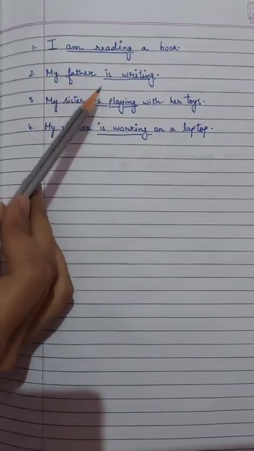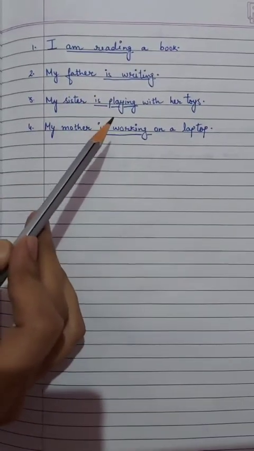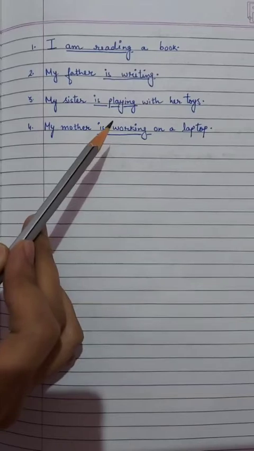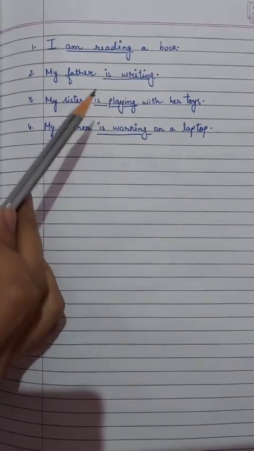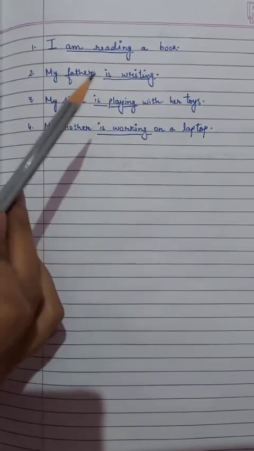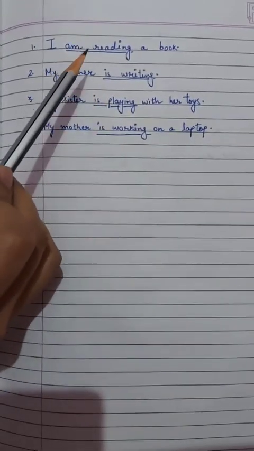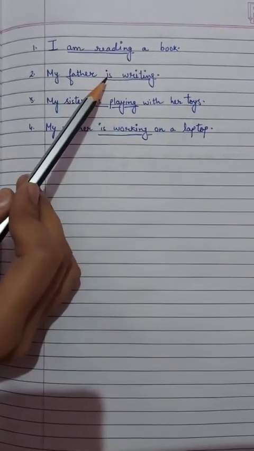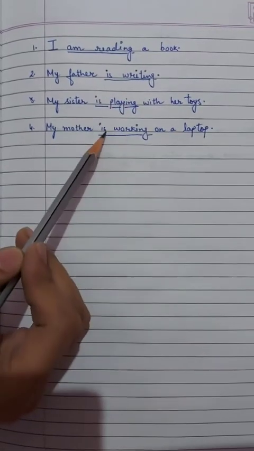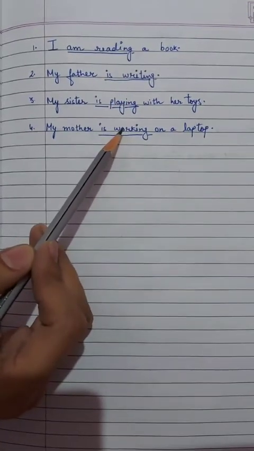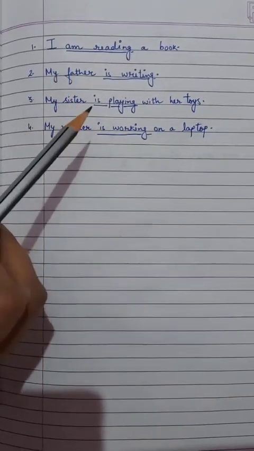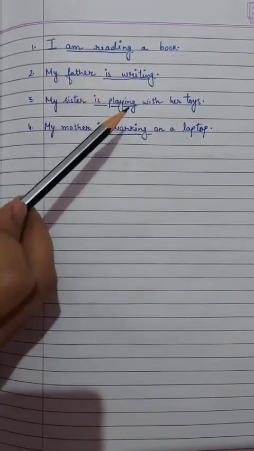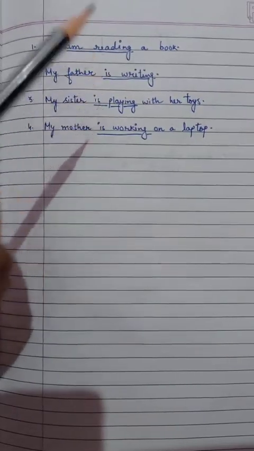Right? All these verbs that show actions that are happening right now are in the present continuous tense. Okay, children? So all these verbs, am reading, is writing, is playing, is working, are showing actions that are happening right now. So, they are in the present continuous tense.